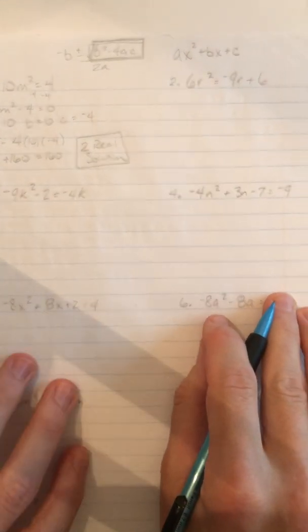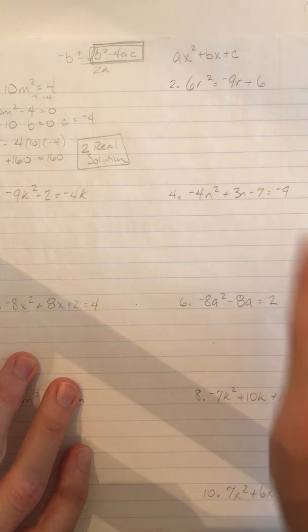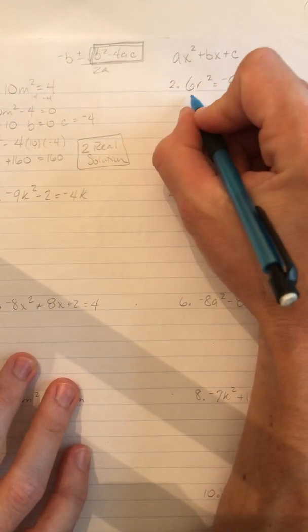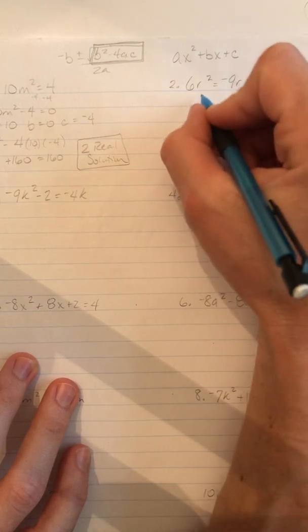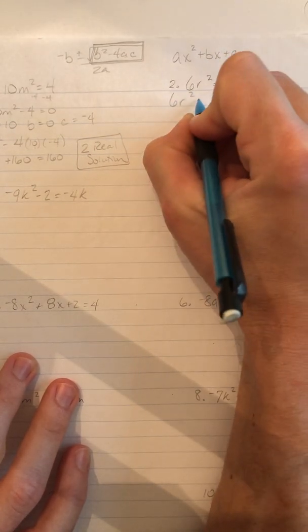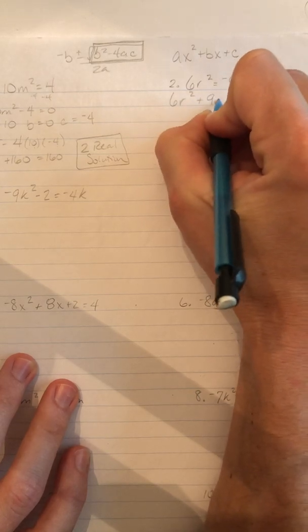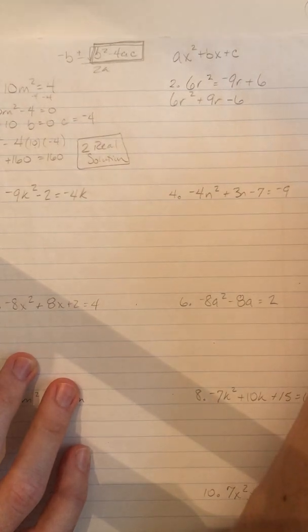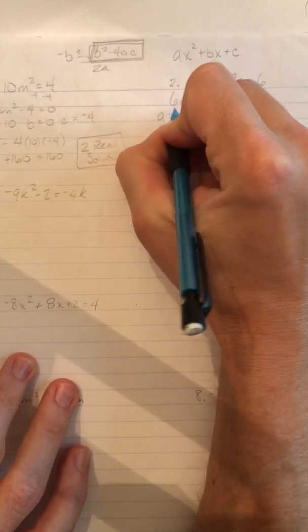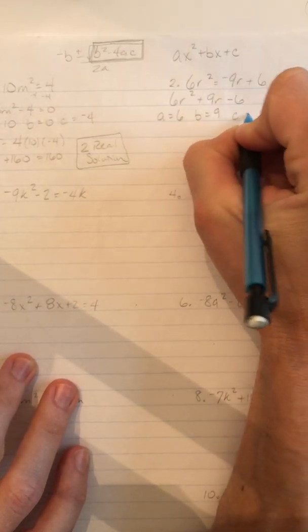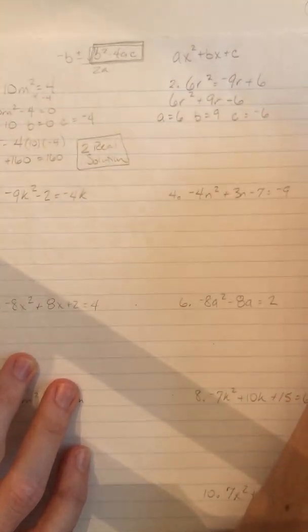All right, number 2, 6r squared minus 9r plus 6. Again, I need to get it in standard form, so I'm going to move this negative 9r to the other side. I'm going to move the 6 to the other side. So let's do the opposite. It's a negative 9r, so I'm going to add it to both sides, so I get plus 9r. It's a plus 6 right now, so I'm going to subtract it on both sides, and I get minus 6. A equals 6, b equals 9, and c equals negative 6.